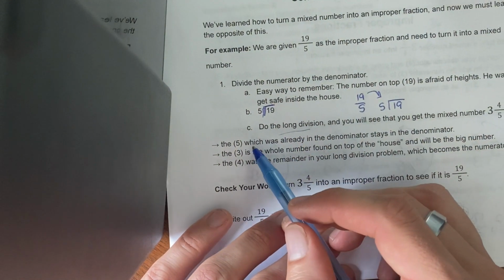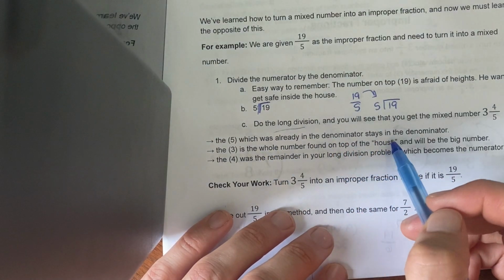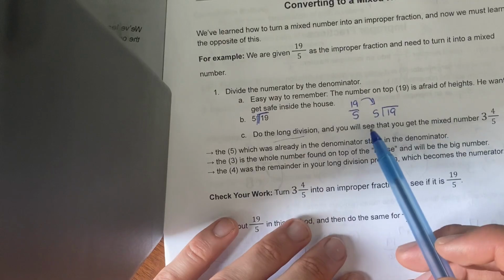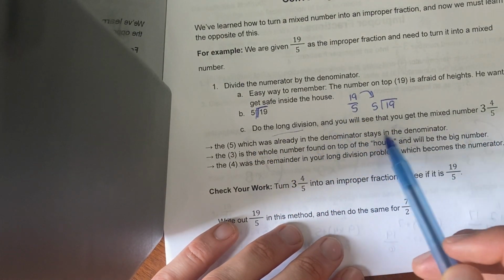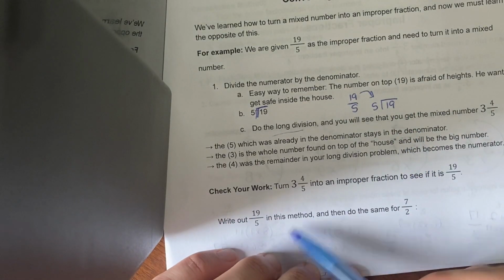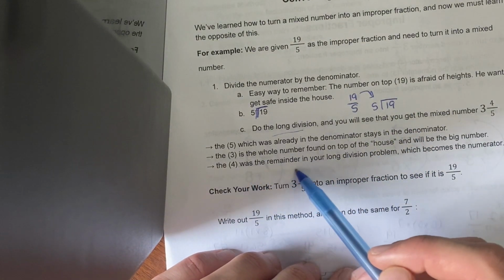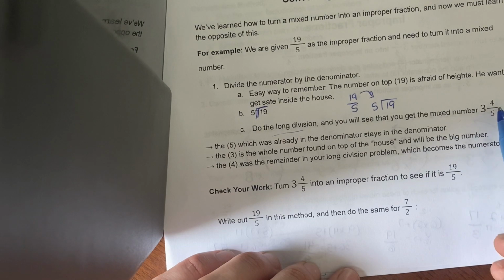The 5, which was already in the denominator, stays there. So same thing as what we're doing up here. You keep the denominator the same. The 3 that we get from this, that's the number found on top of the house, and I'll do this down here as well. And then 4 was the remainder in the problem, which becomes the numerator.